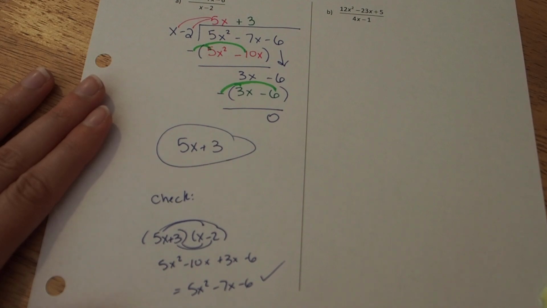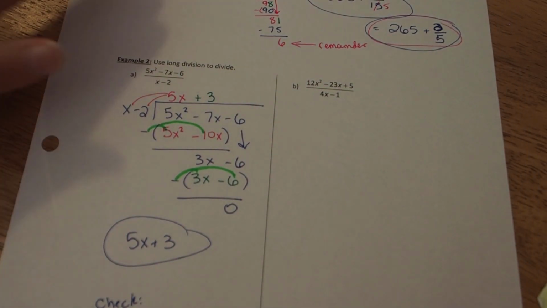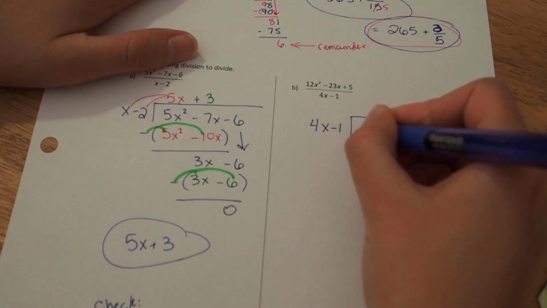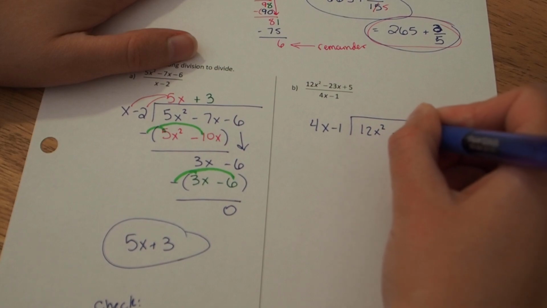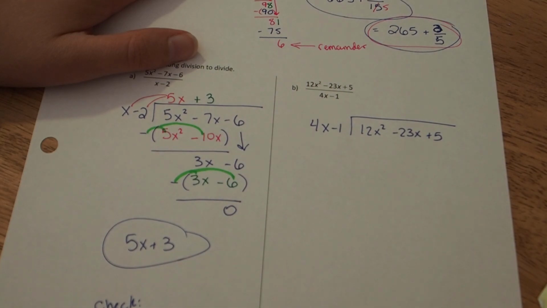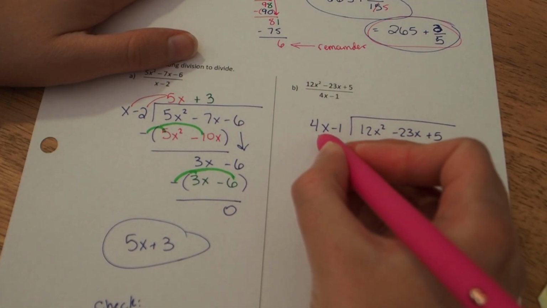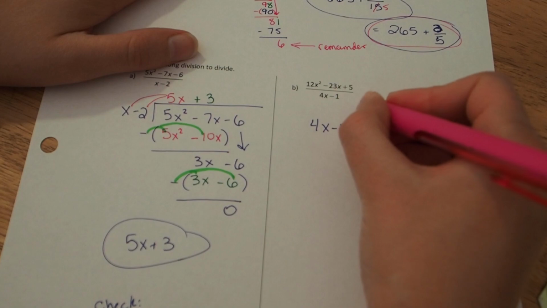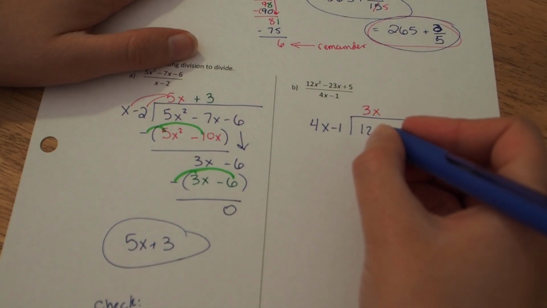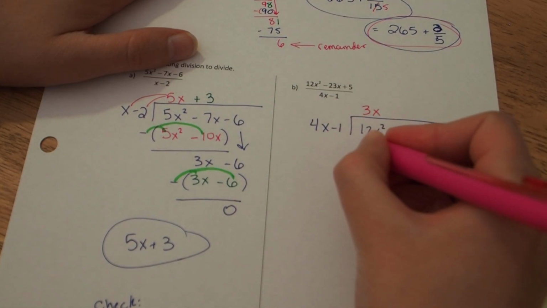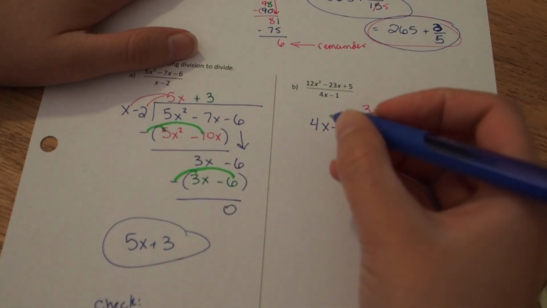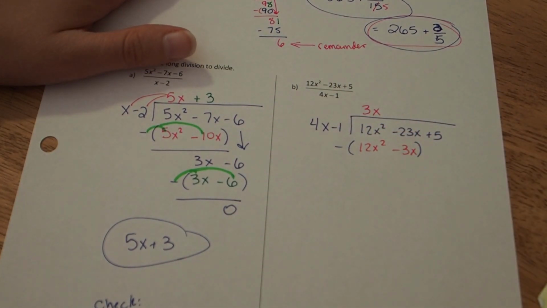Okay. Let's do our long division again. In the next one, we're going to be dividing 4x minus 1 into 12x squared minus 23x plus 5. So first, what do you need to multiply 4x by to get 12x squared? It's going to have to be 3x. 3 times 4 is 12, x times x is x squared. So that gives you 12x squared minus 3x if you distribute that. Subtract. Don't forget to distribute your negative.